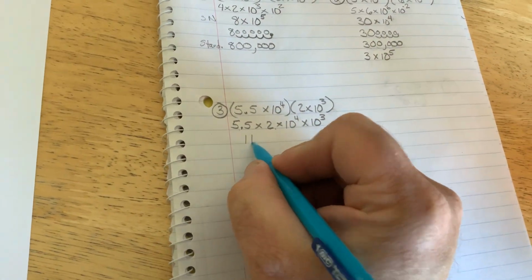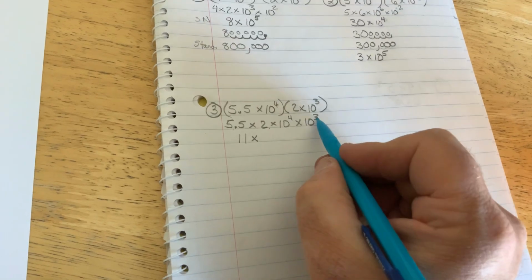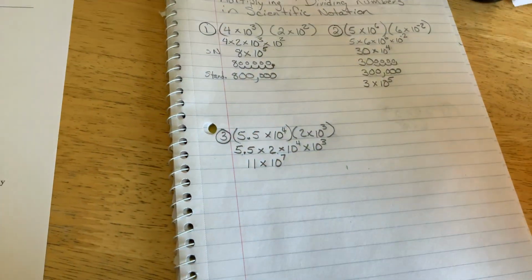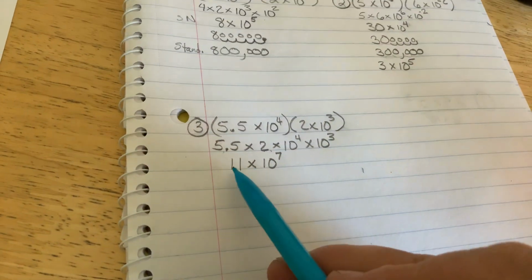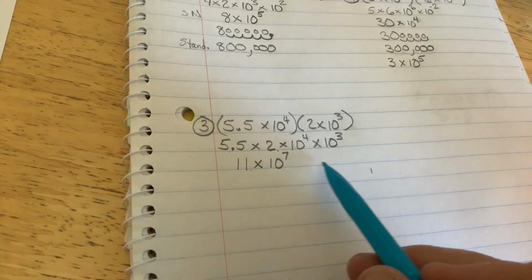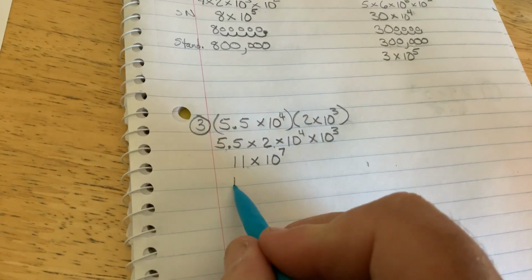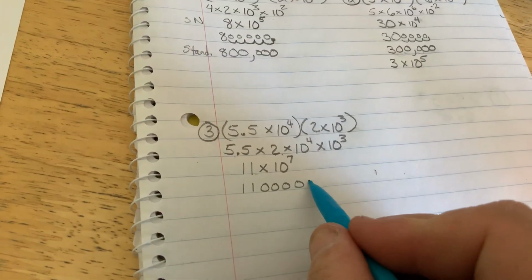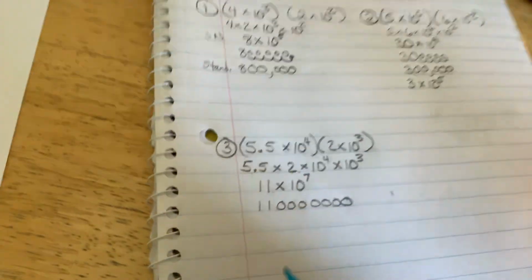So we get 11 times, remember you add the exponents, so that's going to be 10 to the 7th. So if we take 11 and then we move the decimal 7 more times, that's how many zeros we have. 1, 2, 3, 4, 5, 6, 7.